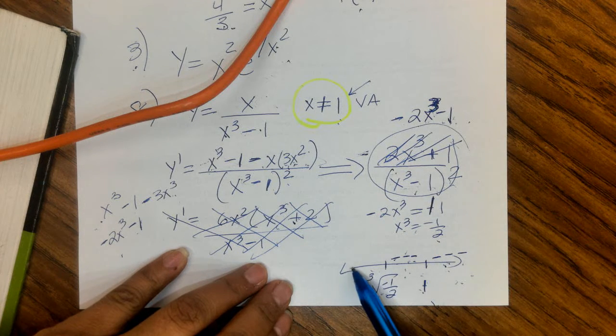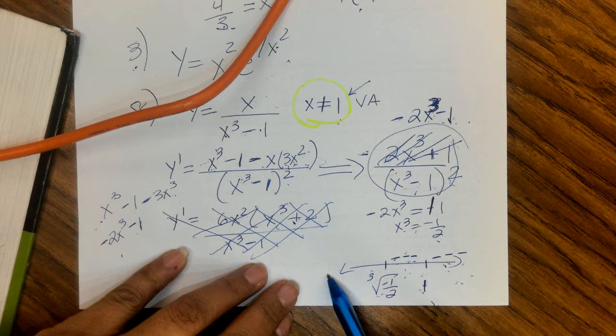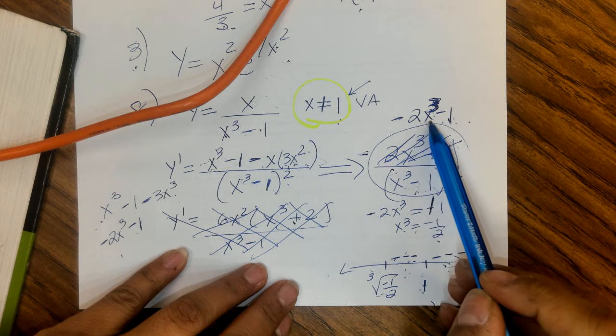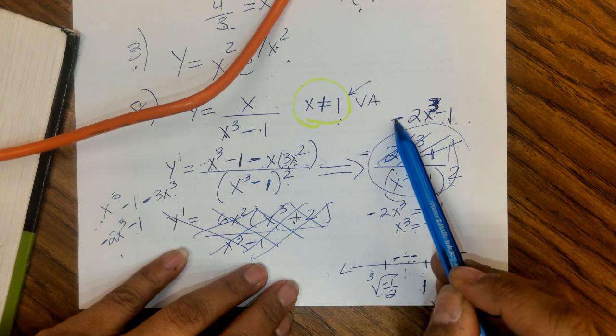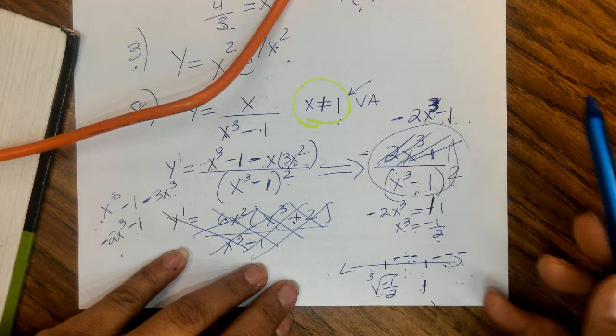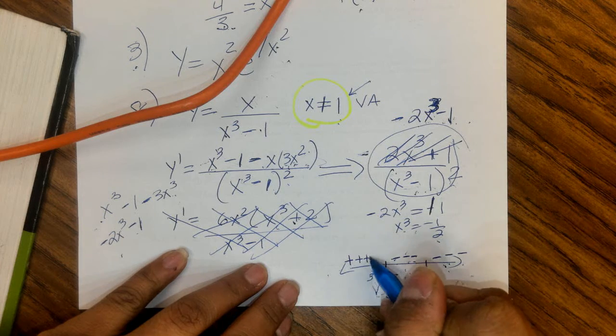Okay, if I plug in something like negative 5, the bottom is always going to be positive because it's squared. But if I plug in something like negative 5, this negative and the negative cubed will turn into a positive minus 1. It will be positive.